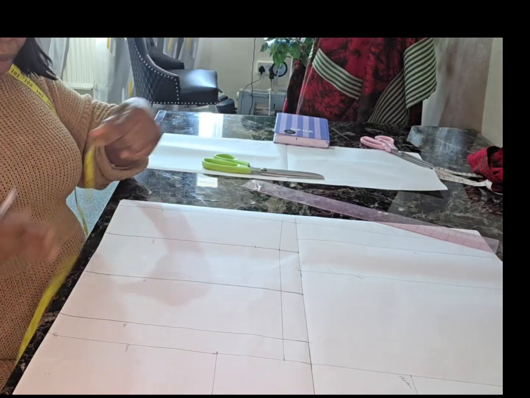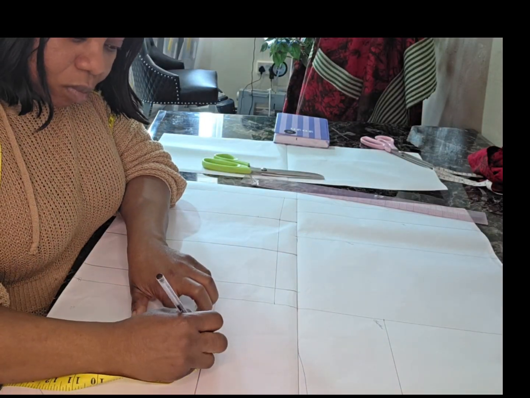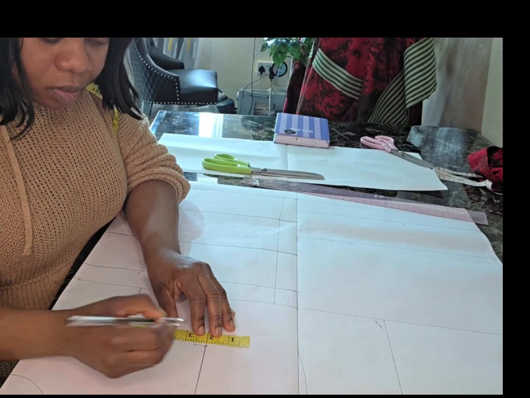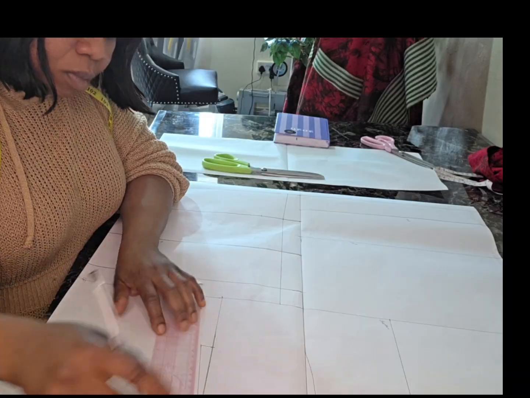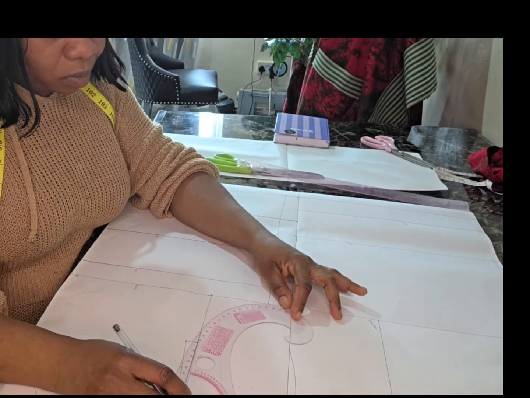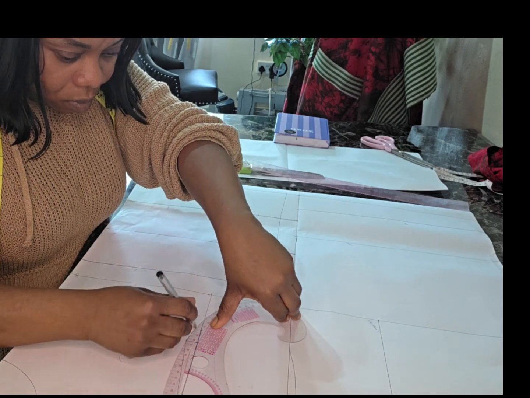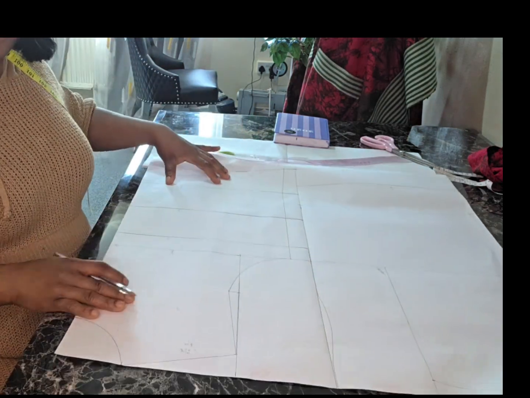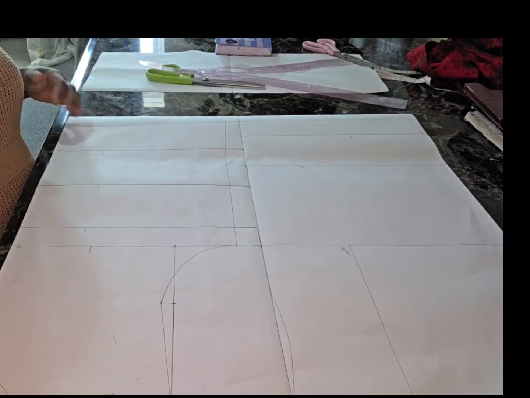You see that? And then I'll go ahead to extend that also to the hem. And then getting the armhole shape, you want to go up by 3 inches and then go in by 0.5 like that, and then connect it from the shoulder slant to the 0.5 you went in by, and then use your curve ruler to do that part up to the bust. Can you see that? To the bust line.